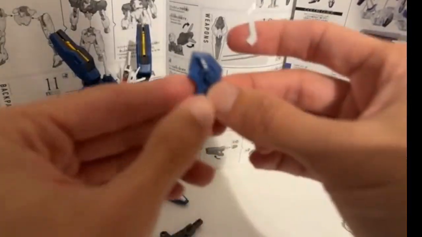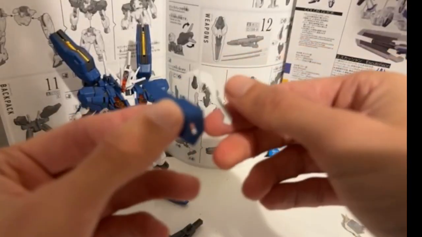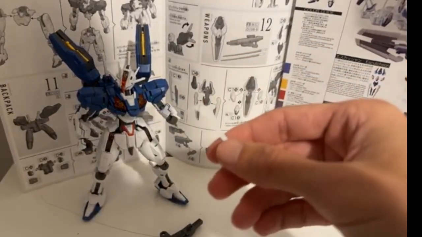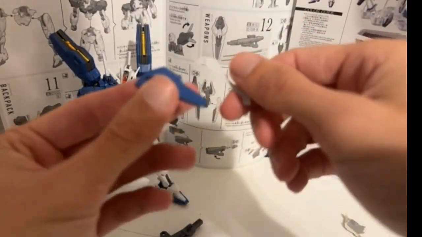Let me check the other piece real fast, because I really don't want to mess this up. Oh, I feel like I had it right. Hold up. So, yeah, like that. Okay.